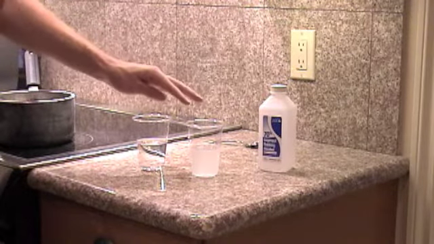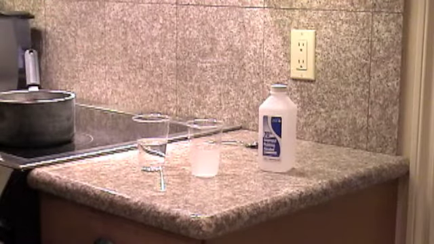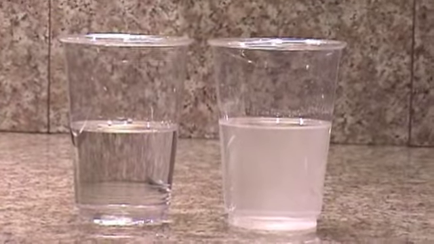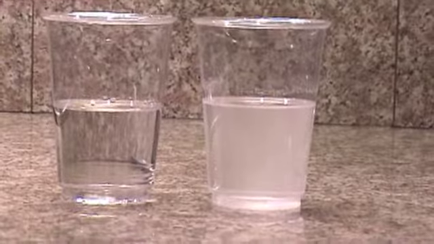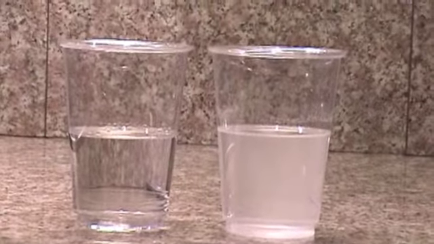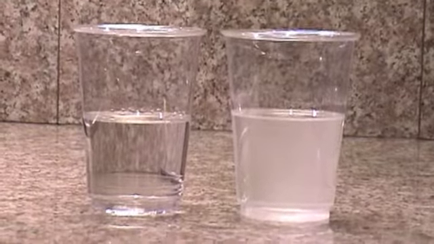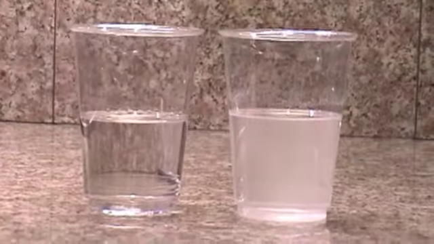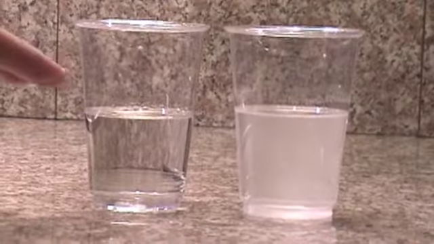because this one evaporates slower than this one, because this one is mixed with the aspirin. So as you can see, this cup has a higher level than this cup. Both cups have been evaporating, but the aspirin cup over here has been evaporating more slowly than the plain cup.